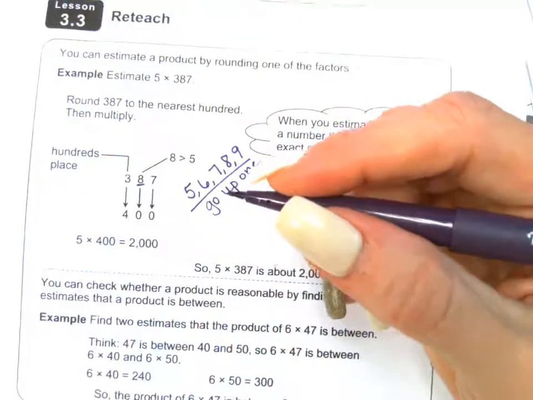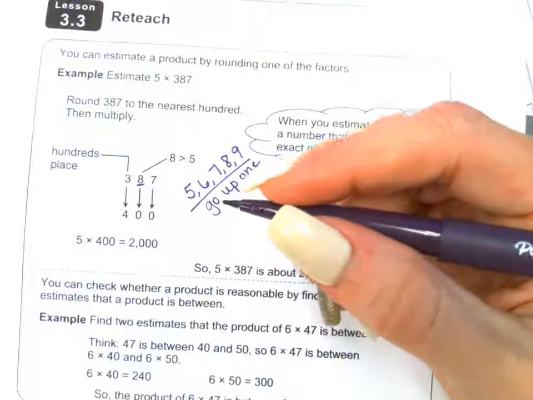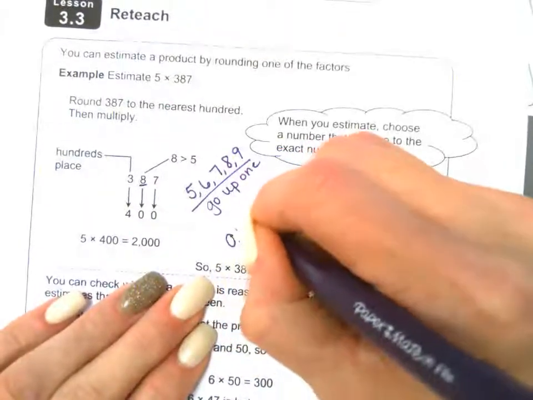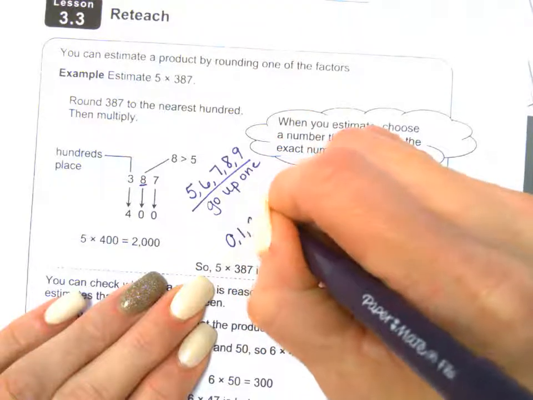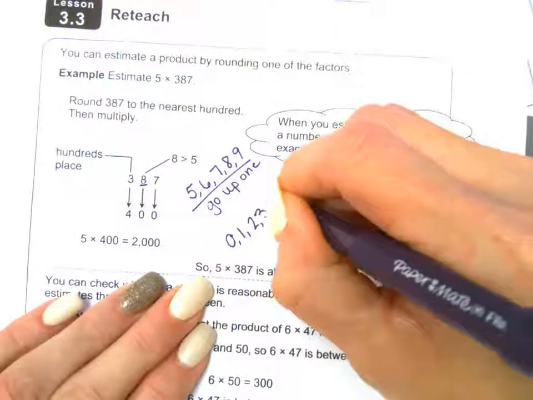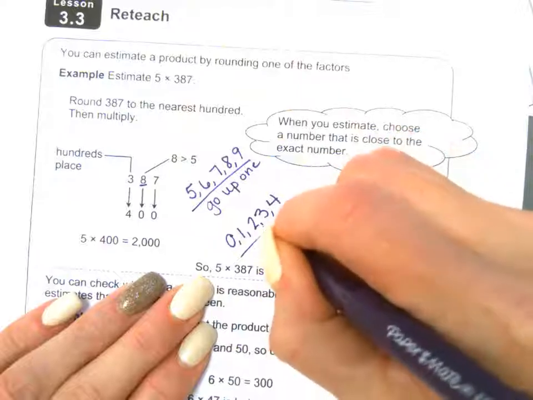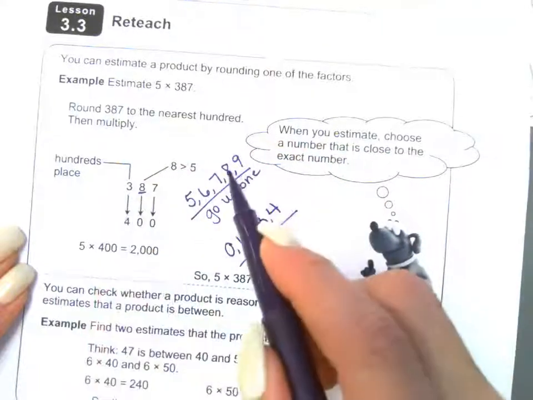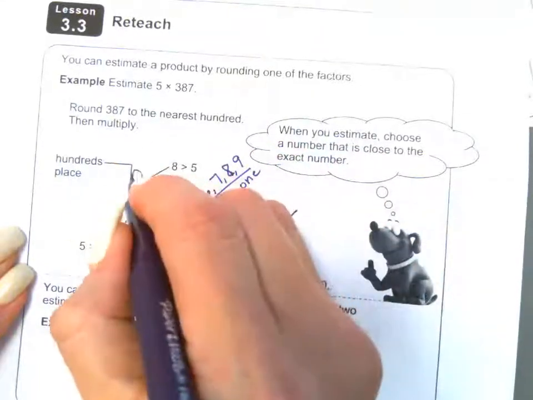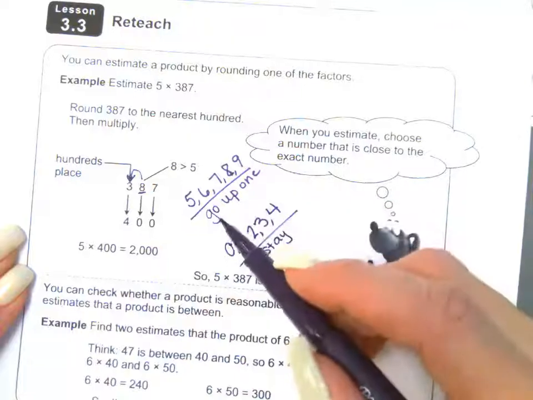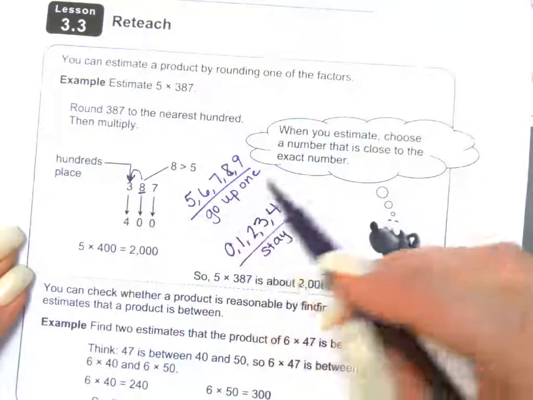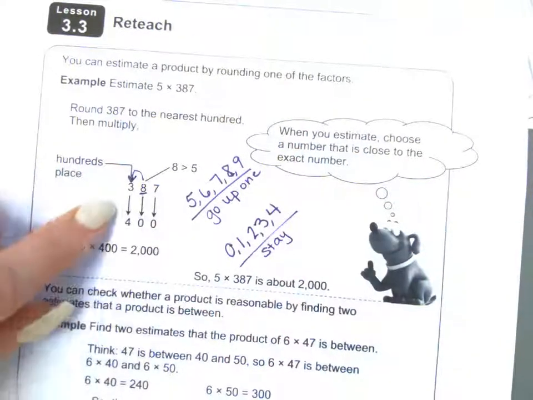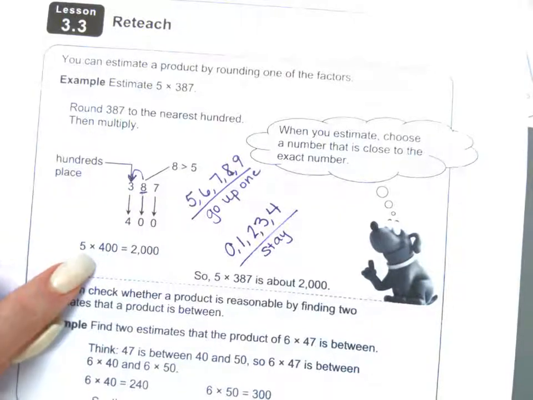If it is a 0, 1, 2, 3, or 4, it's going to stay the same. Here, the 8 is going to tell the neighbor to go up 1, so the 3 becomes a 4.